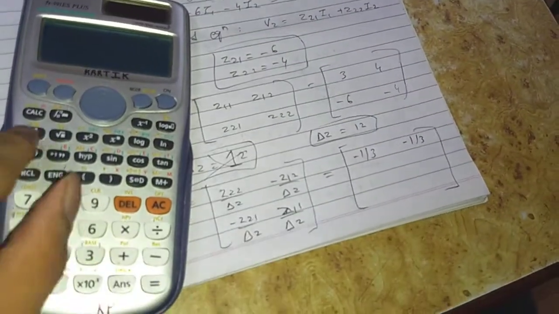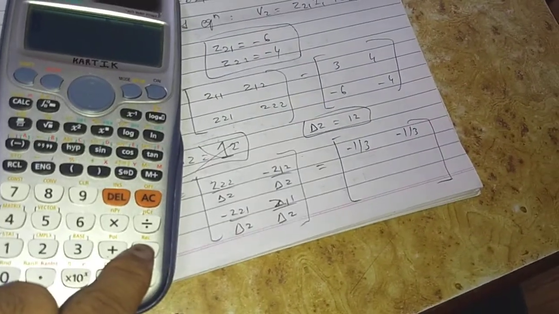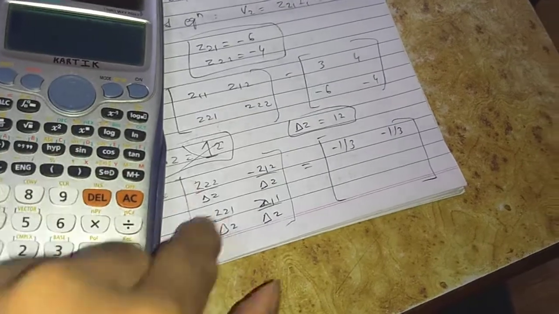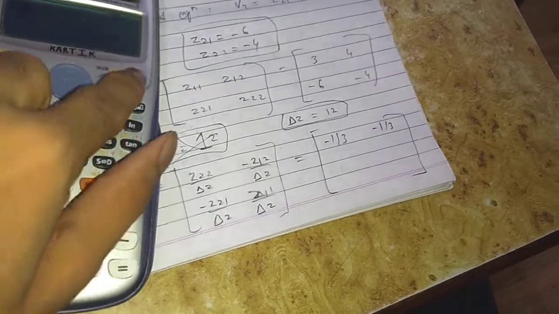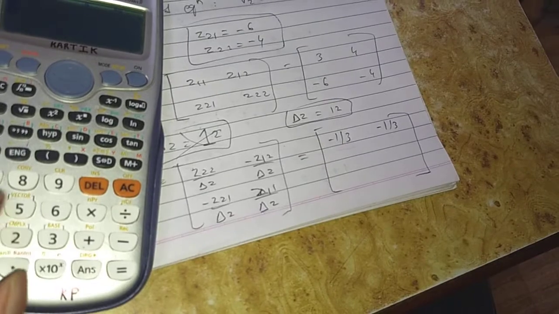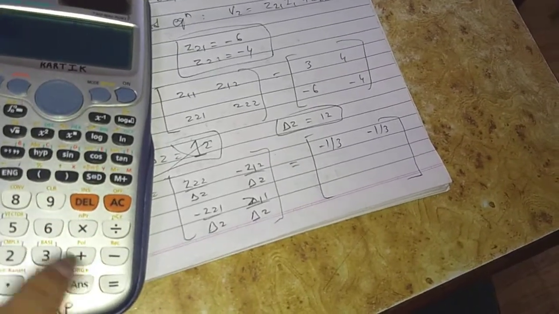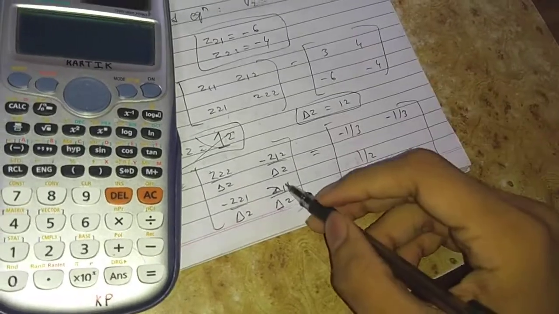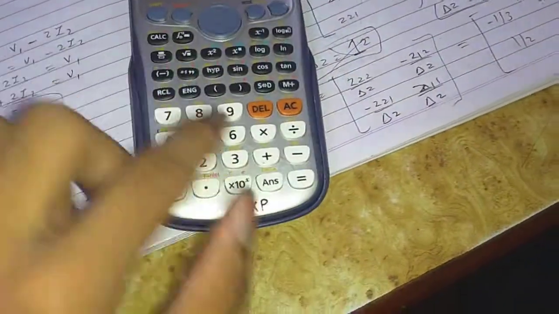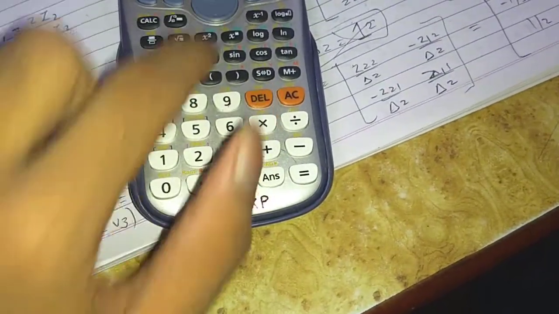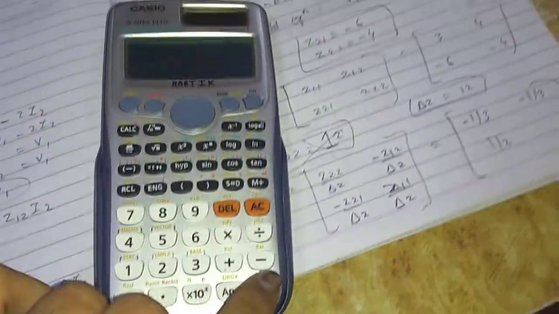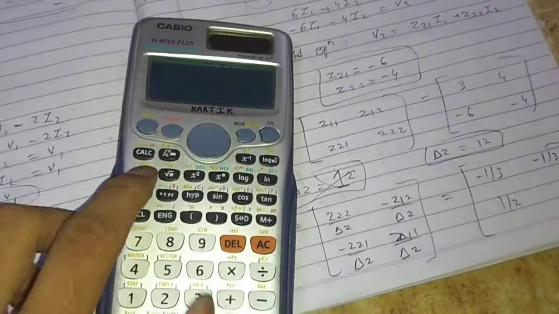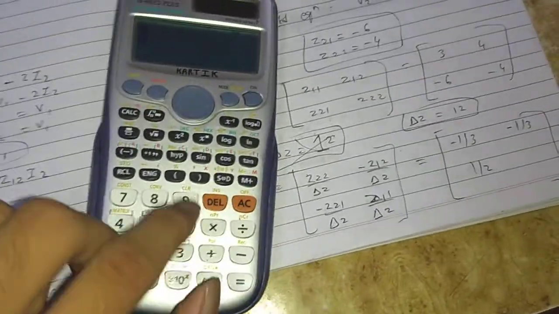Z21 is minus Z21. Minus of Z21 will be 6 upon 12. You know that, right? 1 by 2. And this is minus 4 upon 12. Sorry, Z11 is, see, you can go wrong.